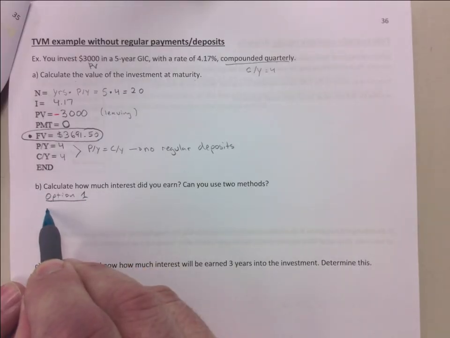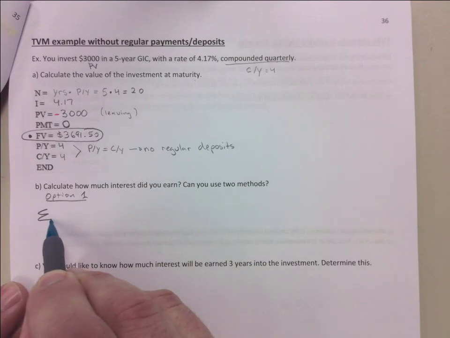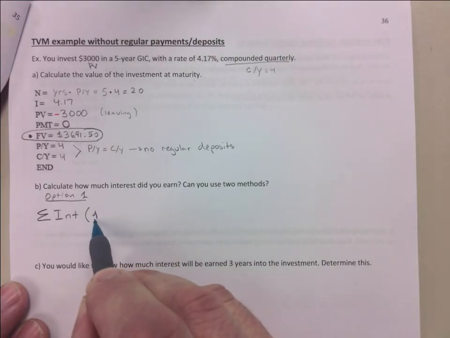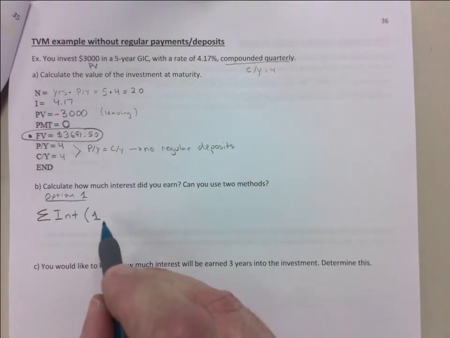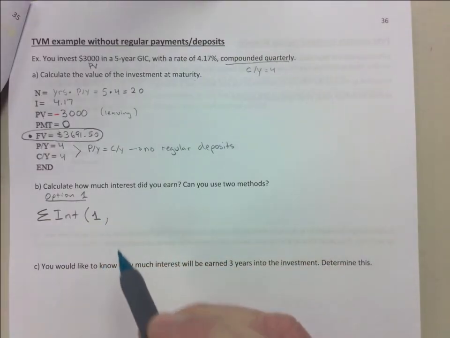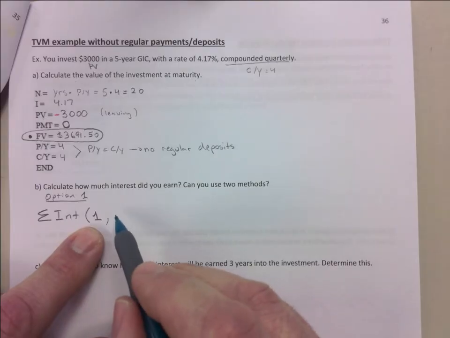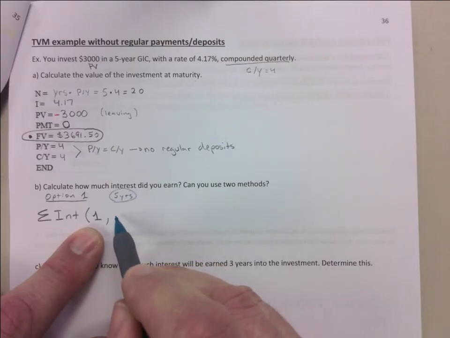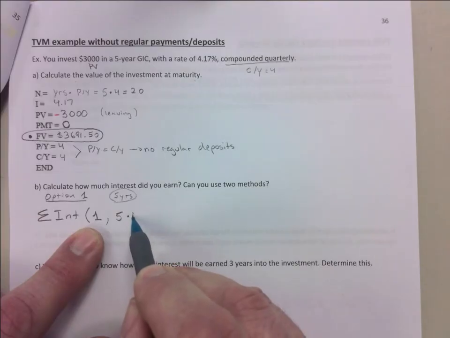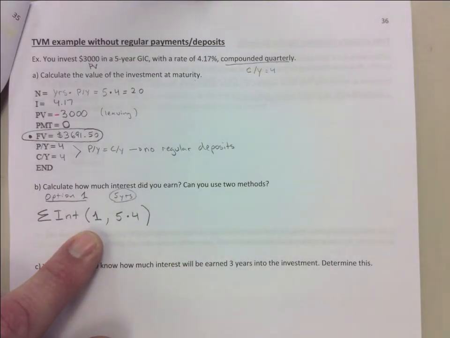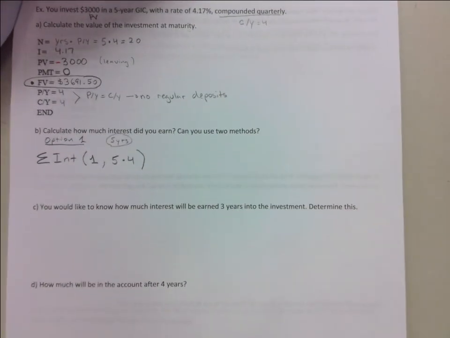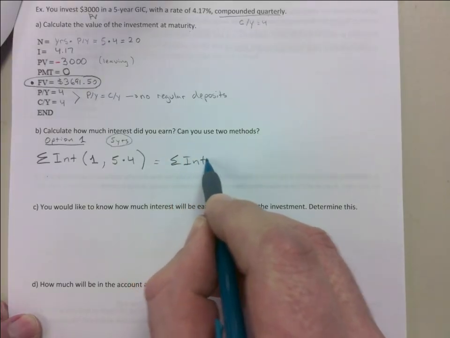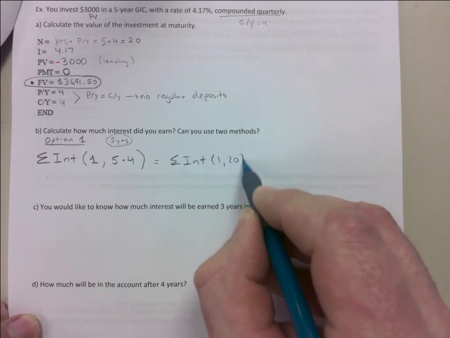I'm going to go sum of interest from the very first payment to, or period I should say. How many years have gone by? 5 years, right? 5 years have gone by, so it's 5 times whatever PY is. Remember, it's years times PY. So in a sense, it's sum of interest 1 to 20.